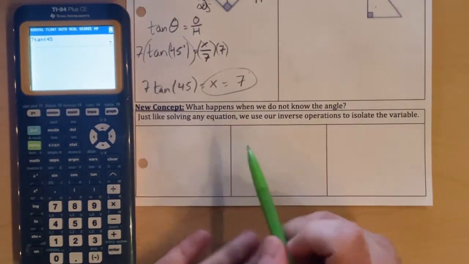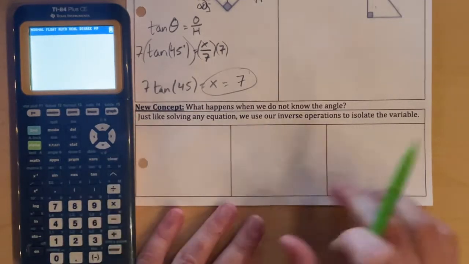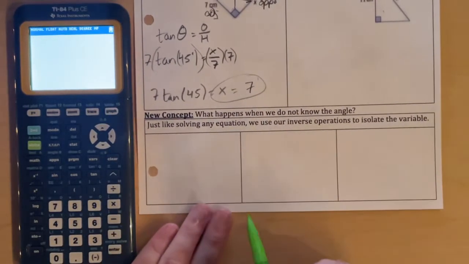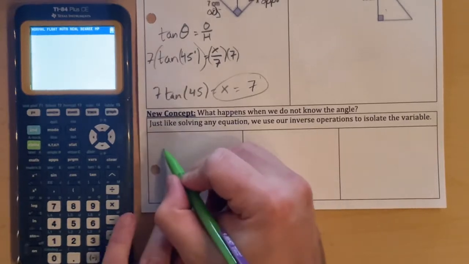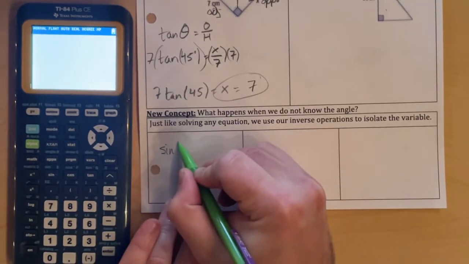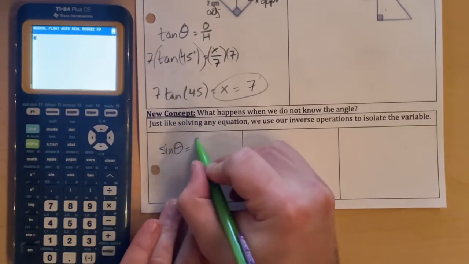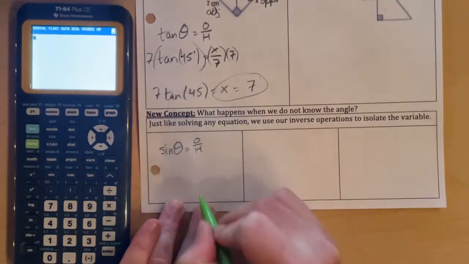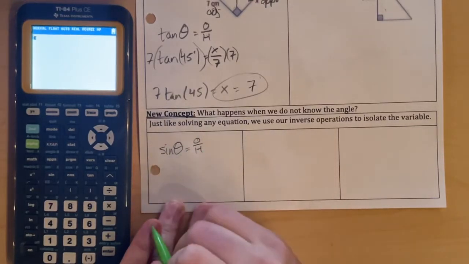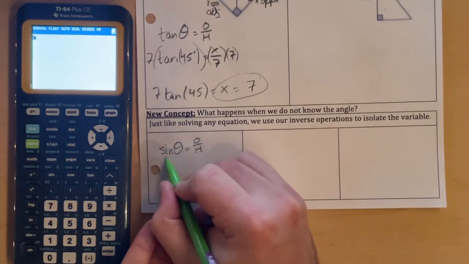Now underneath of that, what happens when we don't know the angle? Well, it's just like solving any equation. We can use our inverse operations to isolate that variable. For example, if we have the sine of theta, and that's the opposite over the hypotenuse, maybe I need to solve for that angle theta. How would I do that? Well, what's the inverse of sine? You can write it like this.